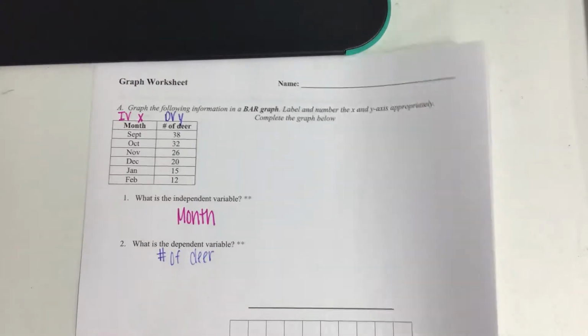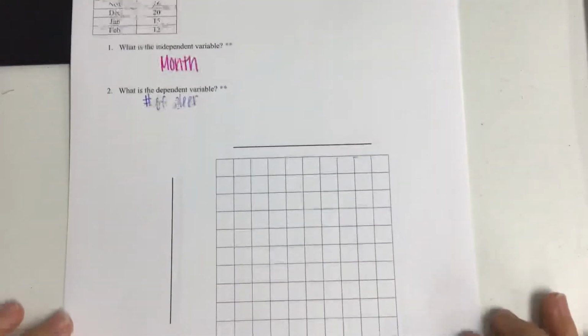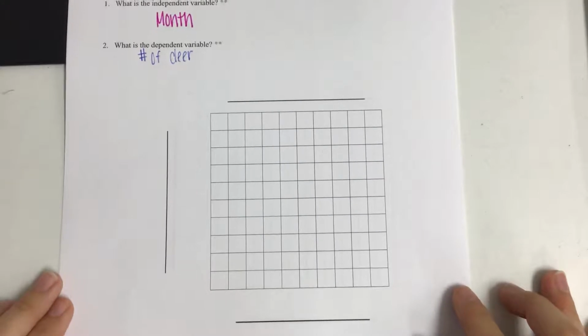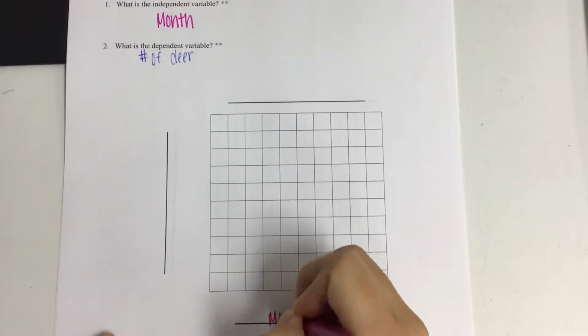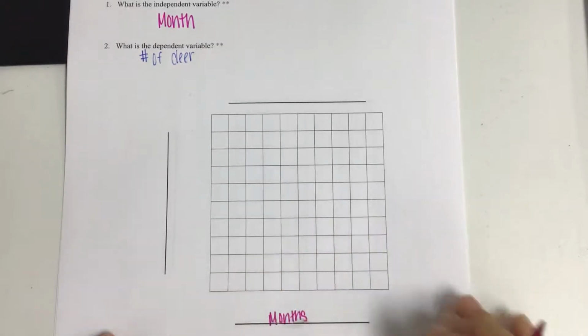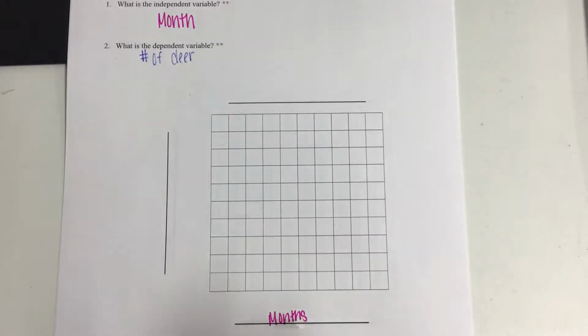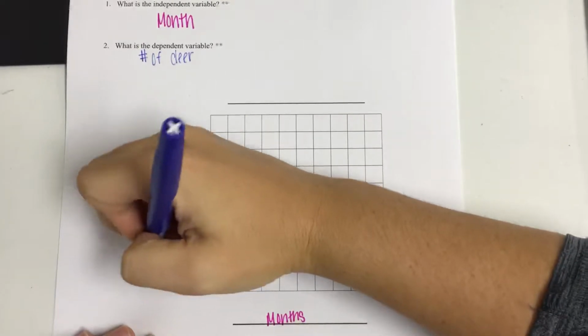Okay, so let's go ahead and start filling out our graph here. I know my independent variable month goes on the x-axis, so we're going to call this down here months. And our number of deer is our dependent on our y-axis, so we're going to put that over here on the side.